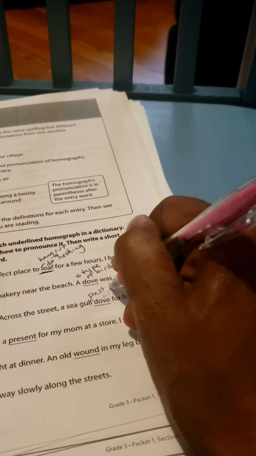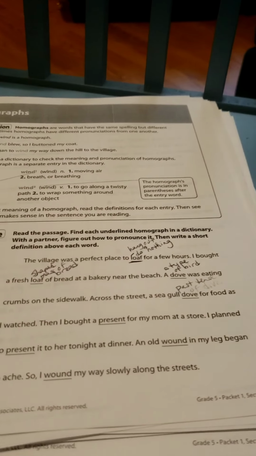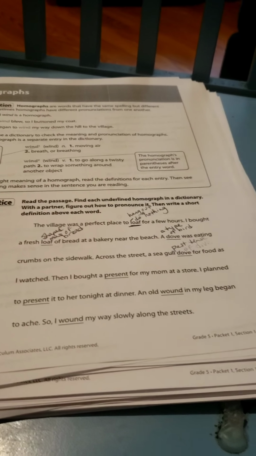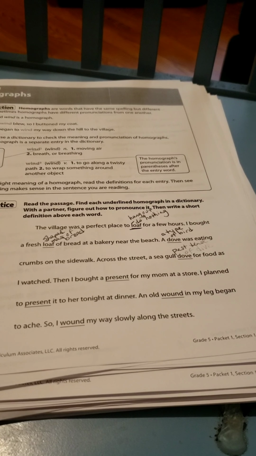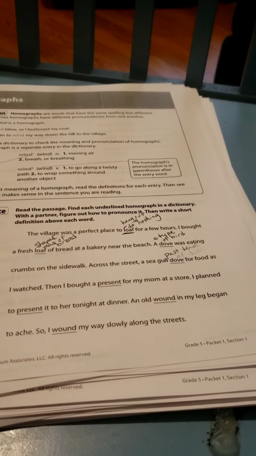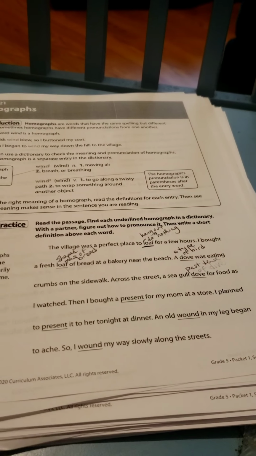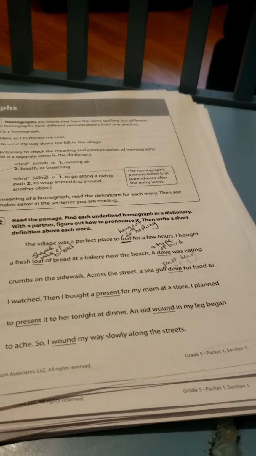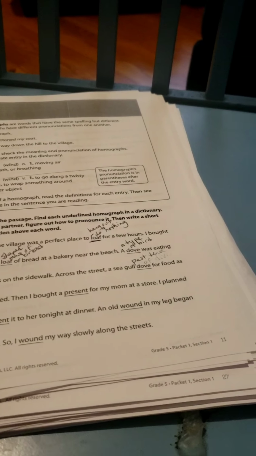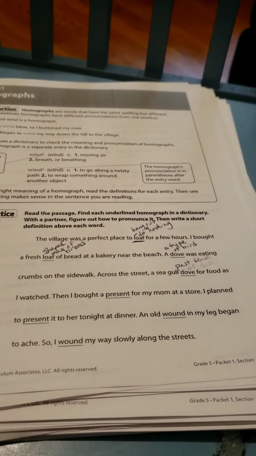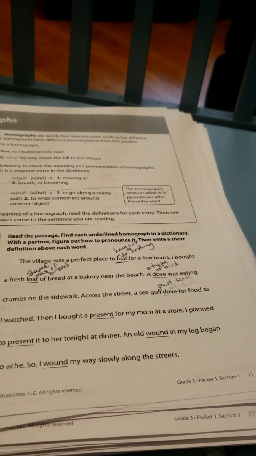Okay. All right. So the next two sentences: then I bought a present for my mom at a store. Okay, so we don't really need the dictionary for present. We know what a present is. So we can just write shortly what that means above it. So another word for present, a synonym for present would be gift.